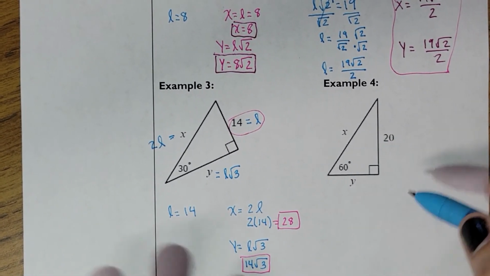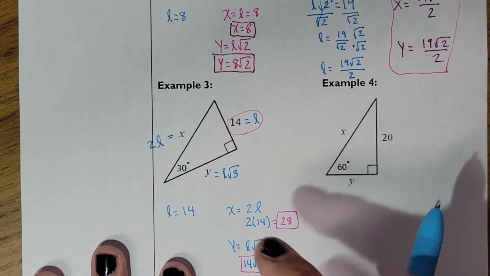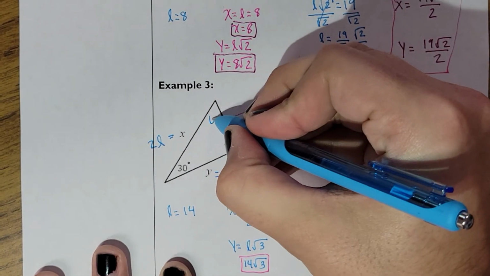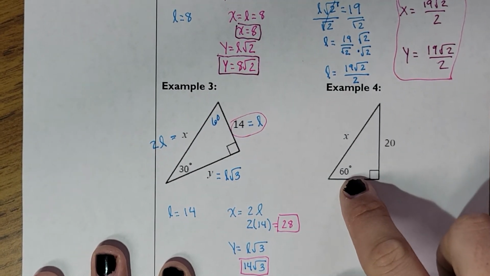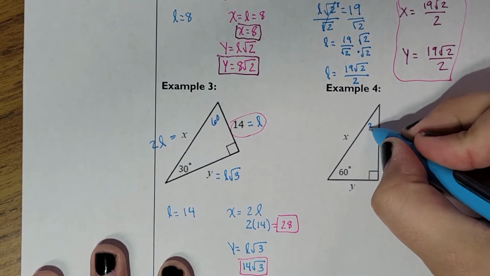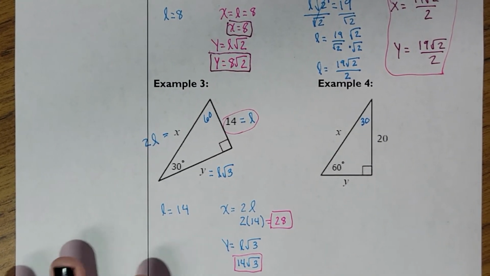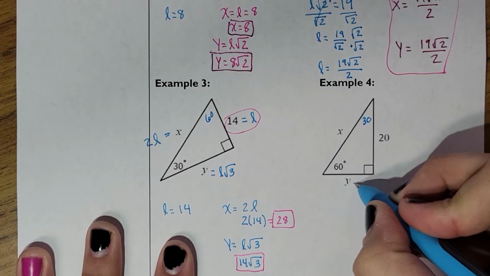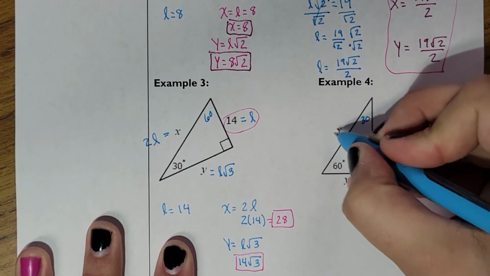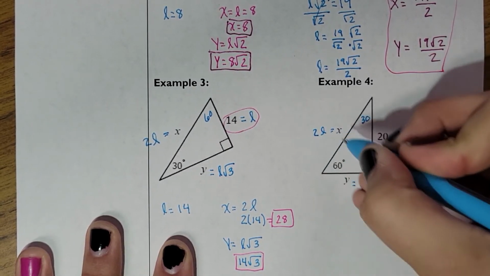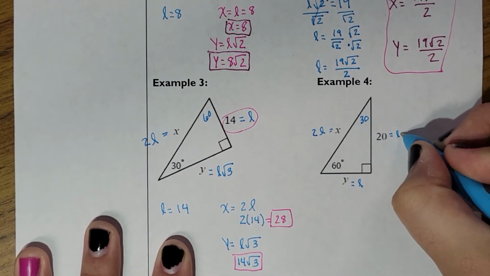All right, example 4. Again, you can see that in this, and I didn't talk about it over here, but you can always add the missing angle if you want to. Since this is 60 and that's 90, I could add them up and subtract it from 180, so I know that's 30. So it is the 30, 60, 90. So across from the 30, this is L. Across from the 90, this is 2L. And across from the 60, that's L square roots of 3.